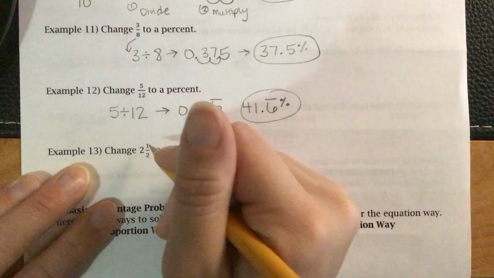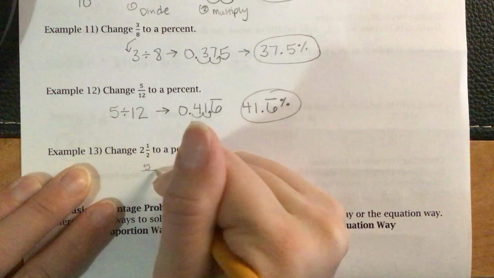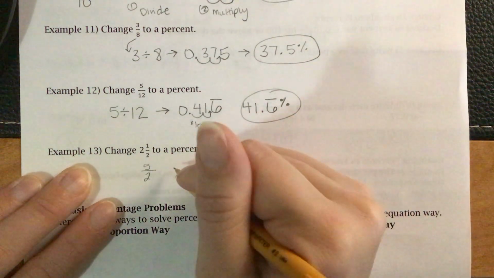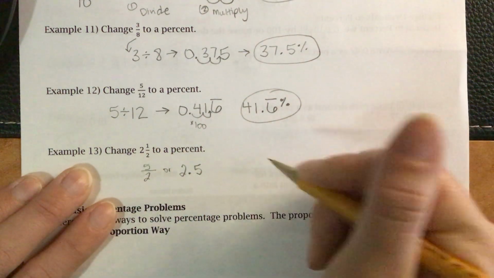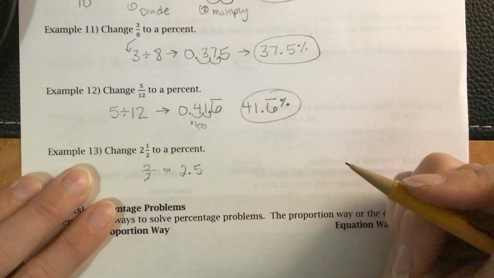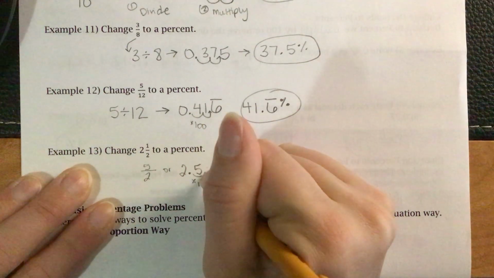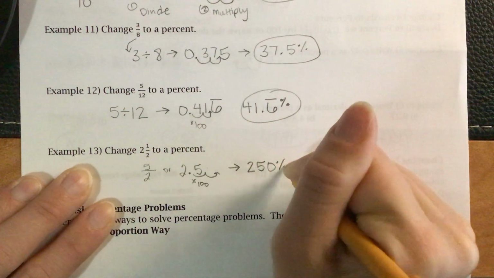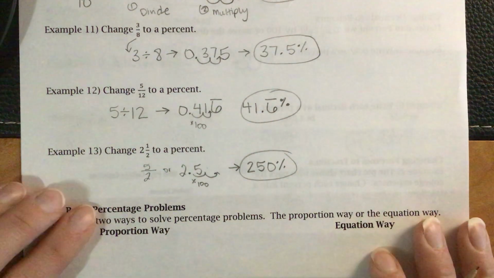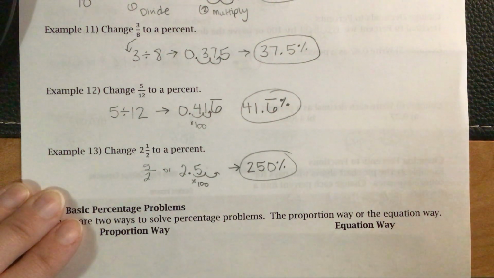On number 13, you could be doing 2 times 2 is 4 plus 1 is 5 to get 5 divided by 2, so you have that. Or you could remind yourself of what a half is, and that's 5.5, so you have 2.5. When I multiply by 100, move the decimal 2 times, and I get 250%. And that is 6.1, percents, decimals, and fractions.